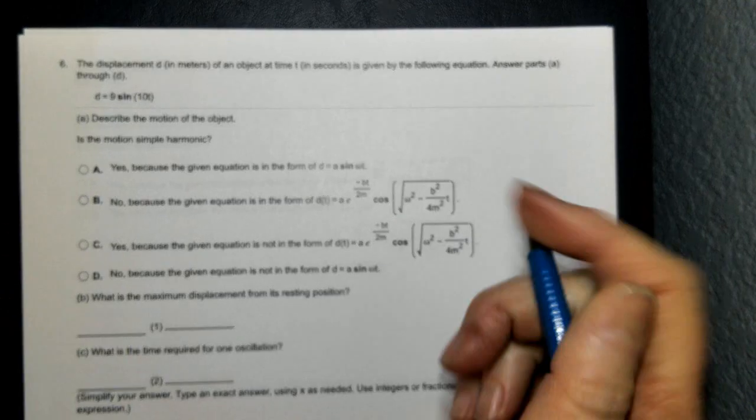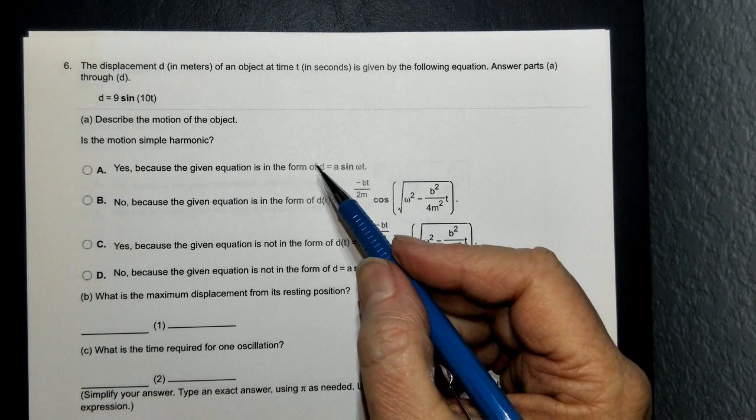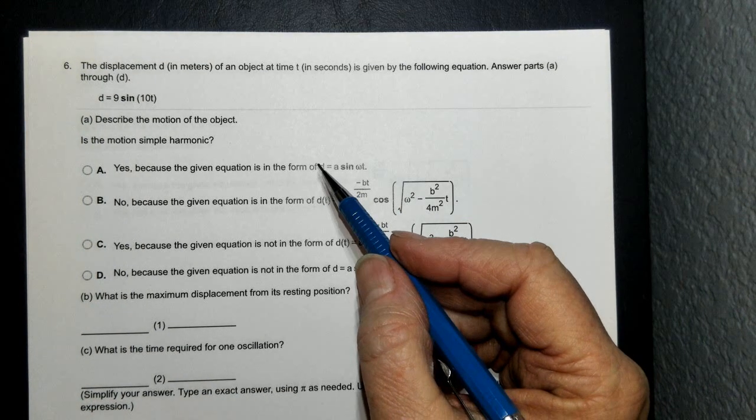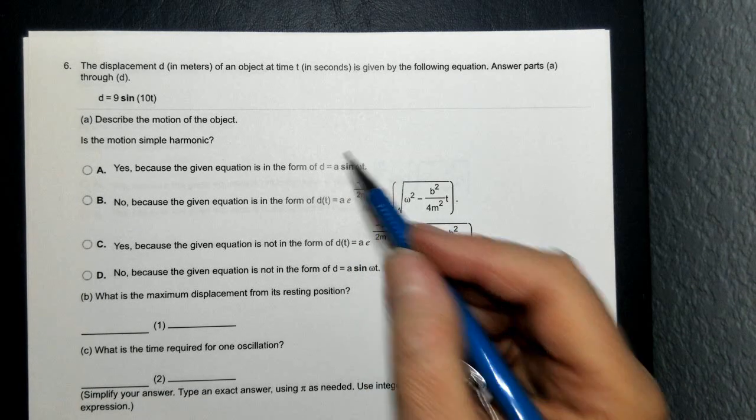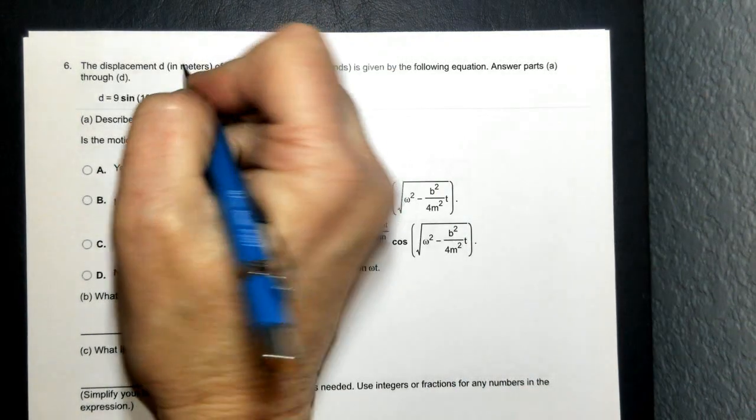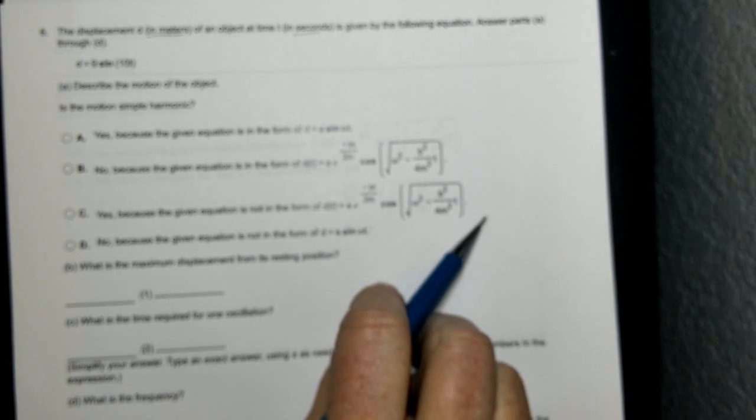So we have the displacement formula, d equals 9 sine of 10t, and yes, we do have meters, so you have units, meters, and seconds. So let's look at that as we go. Wait for it to focus.